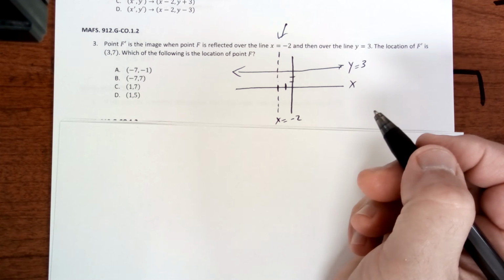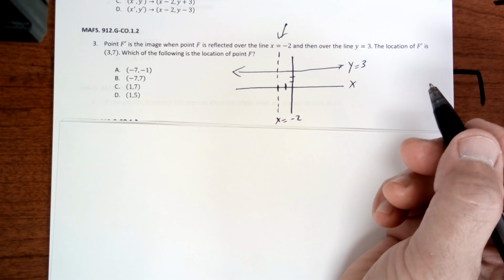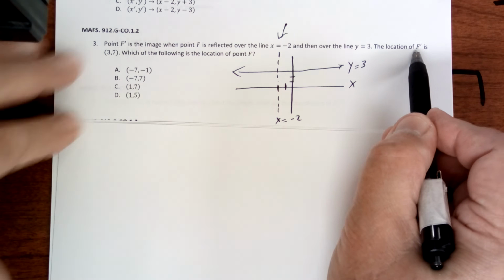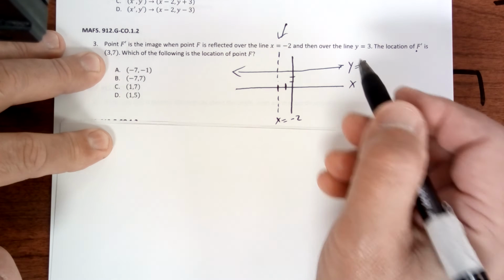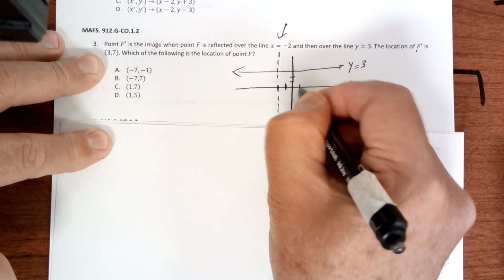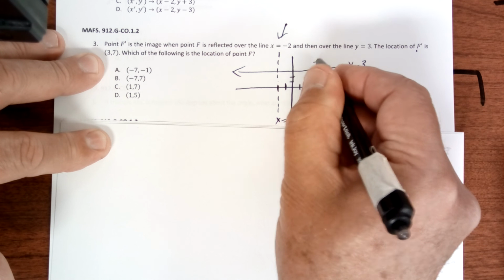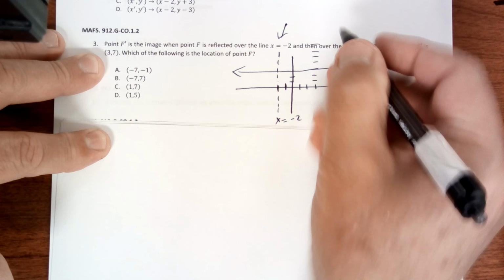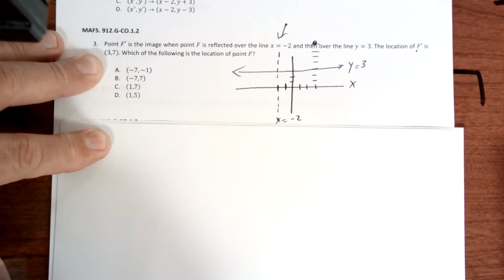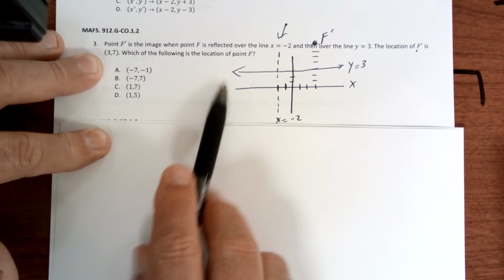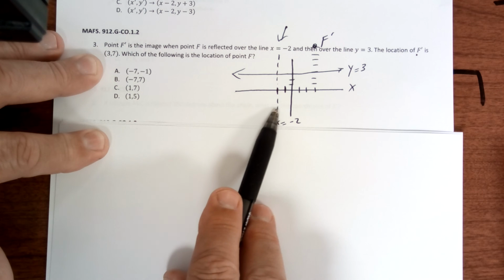Now, let's see what's going on here. The location of F prime is 3 and 7. So you want to go over 3. 1, 2, 3. 1, 2, 3, 4, 5, 6, 7 is way up here. Okay, that's the location of F prime. So, it's reflected over these two lines. So you want to go backwards, okay?